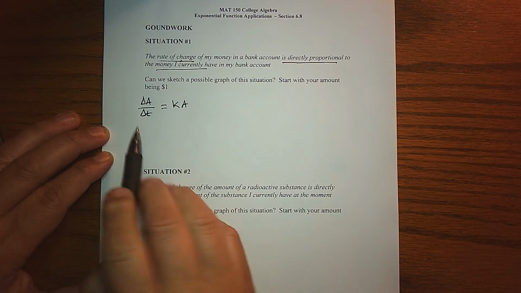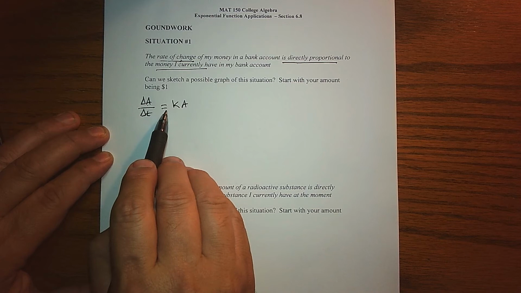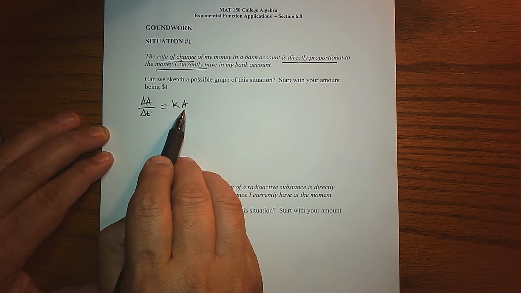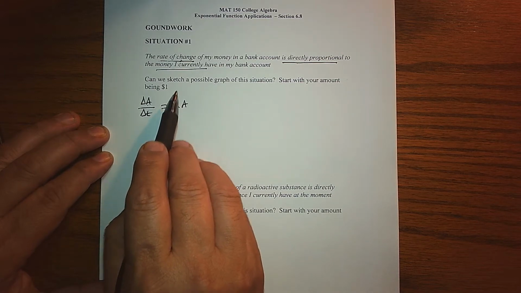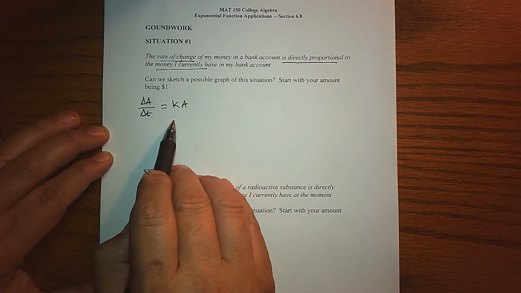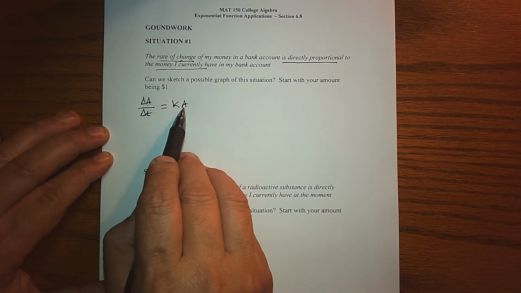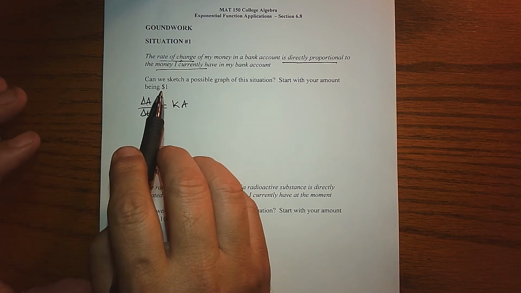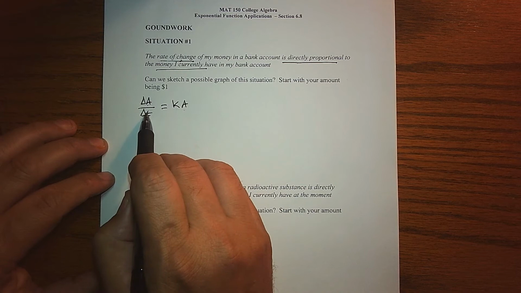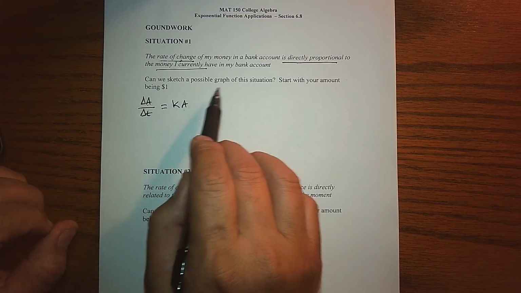So the change in my amount, this slope, is directly proportional to, so it's a multiplication of some constant times how much I have in my account. That is what that situation represents, and that's actually how money behaves. The more money that I have, the change in my account is a percentage of what I had. That's your percent interest rate. So if I have more money, multiply it by that percent, the change in money becomes more. A classic situation.